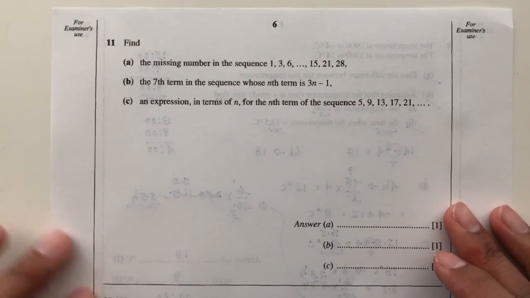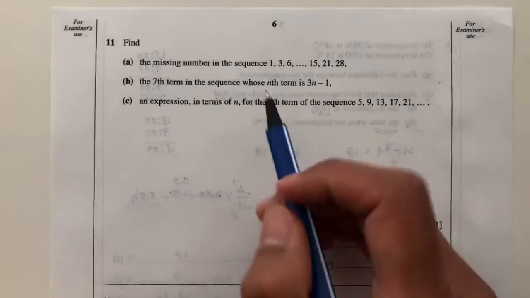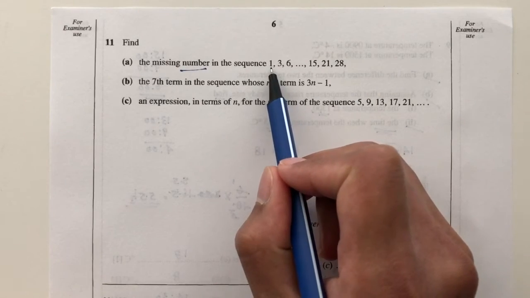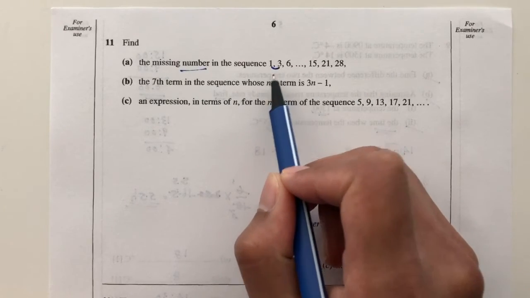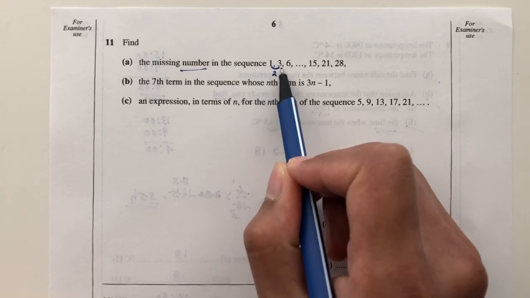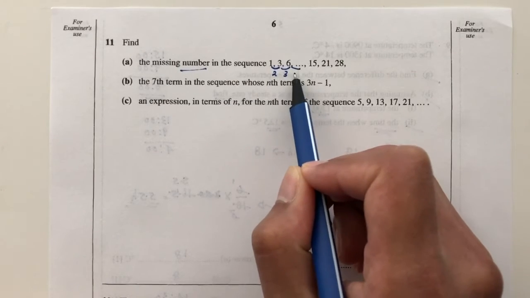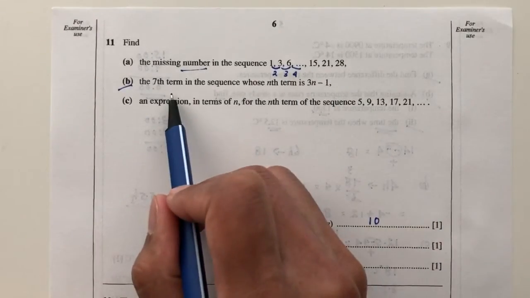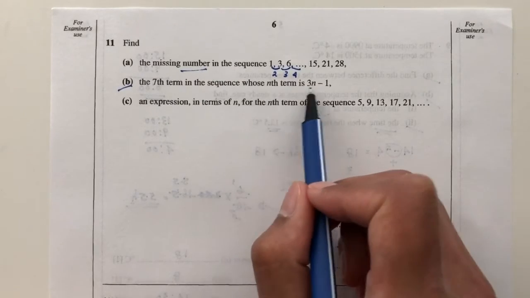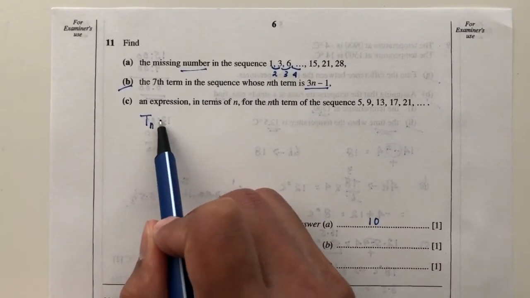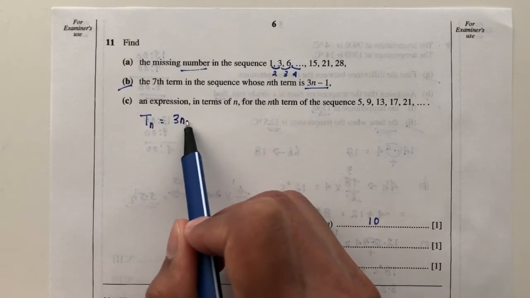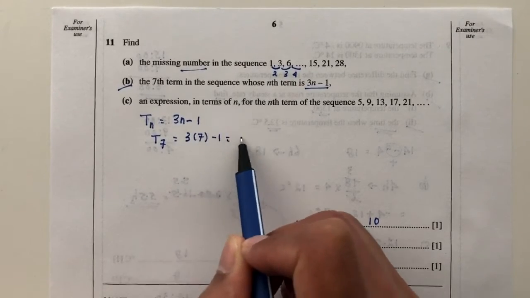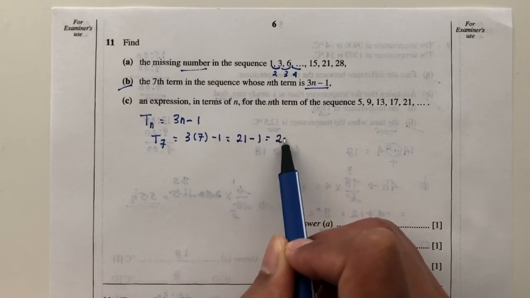Question number 11. Find part 1, the missing number in this sequence. So you have 1 plus 2 plus 3 plus 4. So 6 plus 4 will be 10. So the 7th term in a sequence whose nth term is given by this. So 7th term pretty easy. That will be 3 times 7 minus 1 will be 21 minus 1, which is 20.